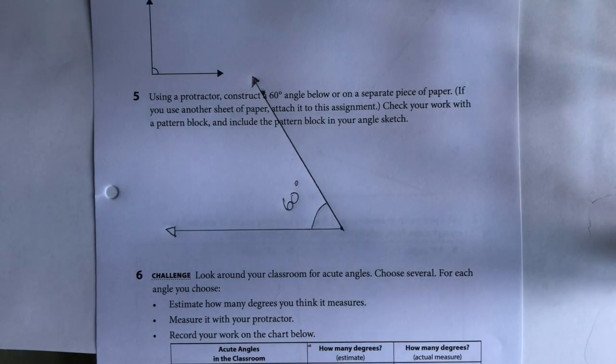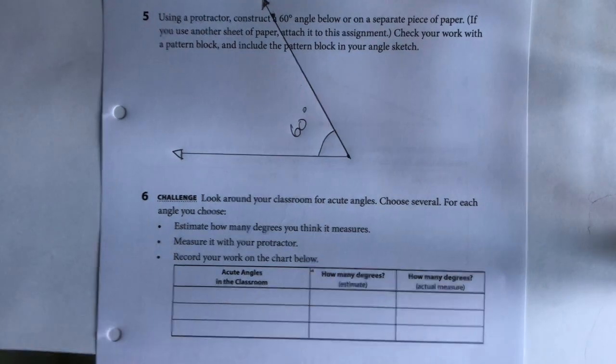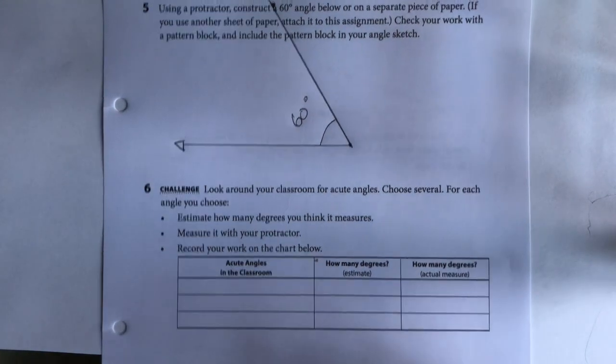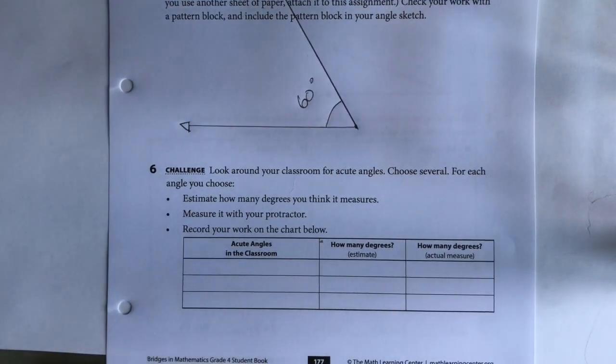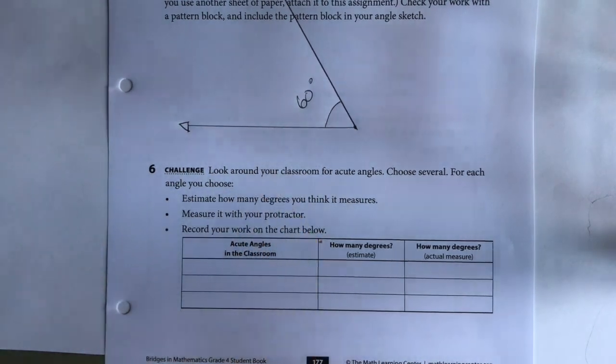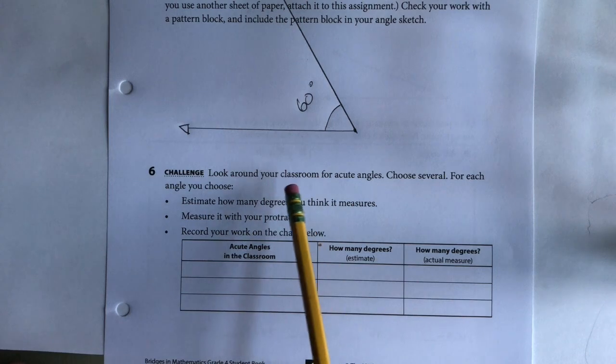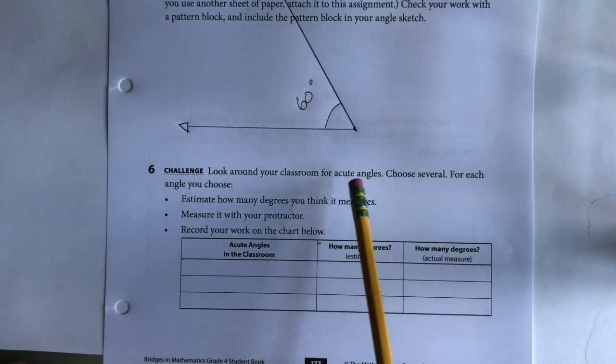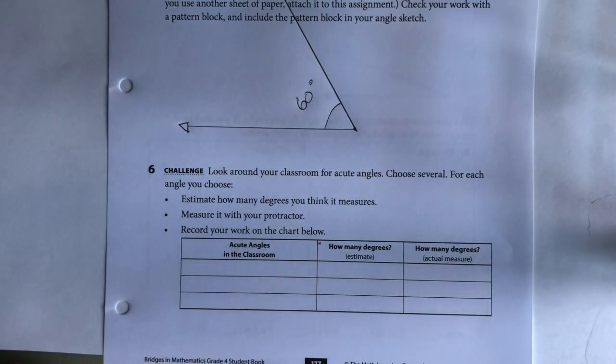All right? For the rest of the day, let's go ahead and take a look at number 6. Number 6 is your challenge for today, and I want you to complete this. It says, look around your classroom. Obviously, we're not in our classroom, so I want you to do this in your homes. It could be in your bedroom, kitchen, anywhere that is safe for you to look for angles. It says, look around your home for acute angles. Acute angles, again, are less than 90 degrees.